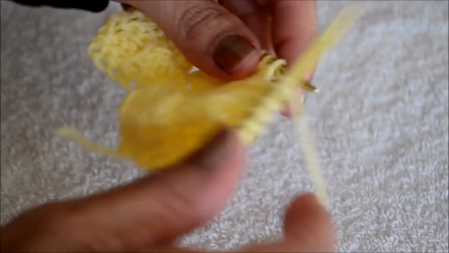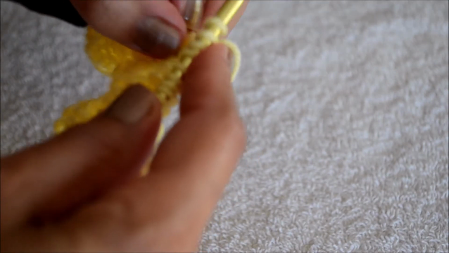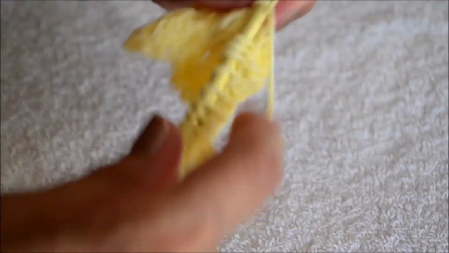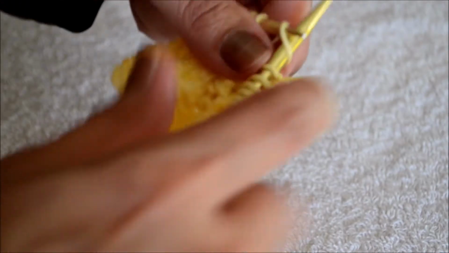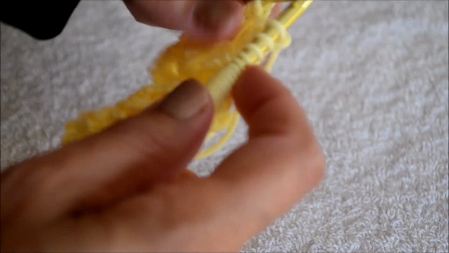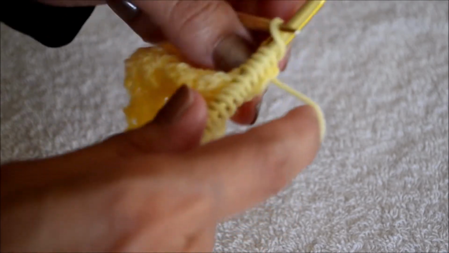So you would yarn over, knit 3, then you would take your yarn over and go over your 3 stitches, and then you would knit 5, and then again yarn over, knit 3, you would take your yarn over and slip it over your 3 stitches, and then the last stitch you would knit.